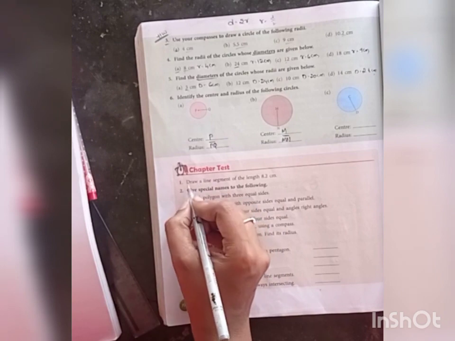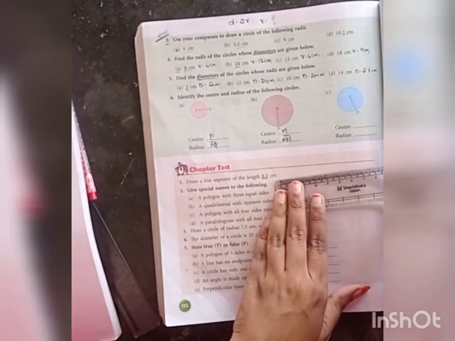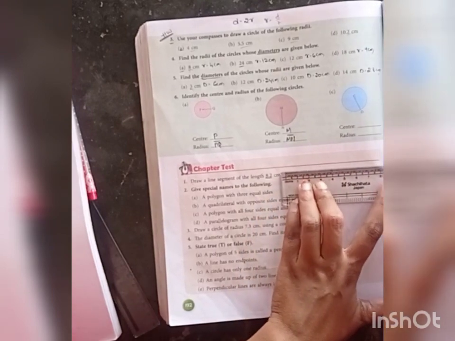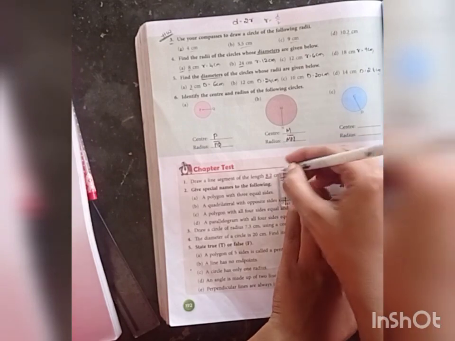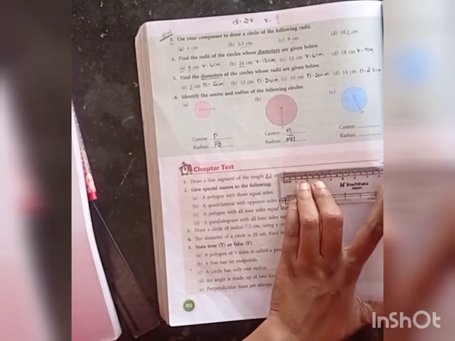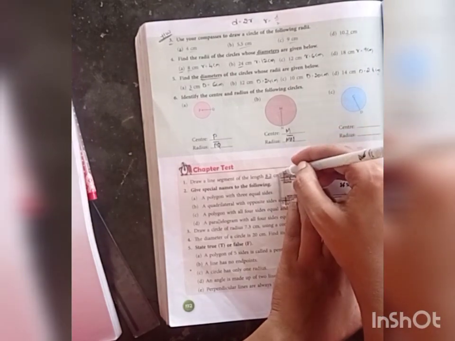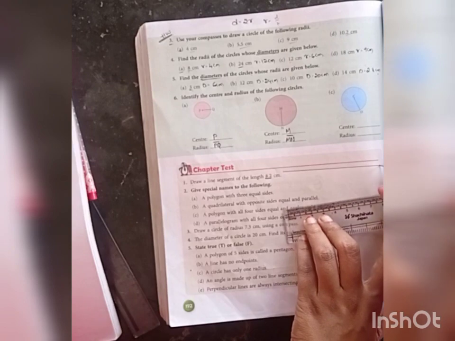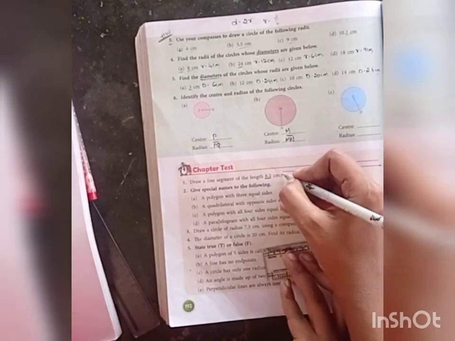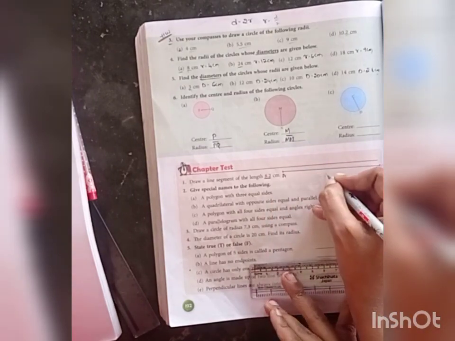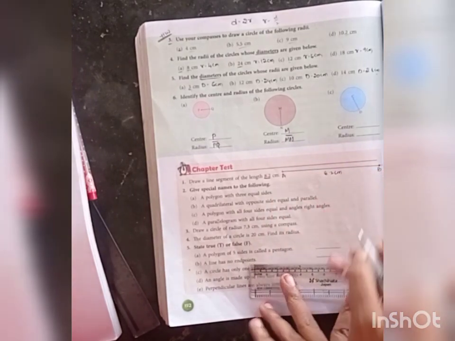See the chapter test. Draw a line segment of length 8.2 centimeters. It's so simple. Here only you can draw it. Take a scale. Put a point at 0. 8 after second line. 8.2 means 8 after second line. You need to put a point. Then join the two lines. Done. Sorry, it exceeded, but you be careful and draw it. So it is AB. It is a length of 8.2 centimeters.